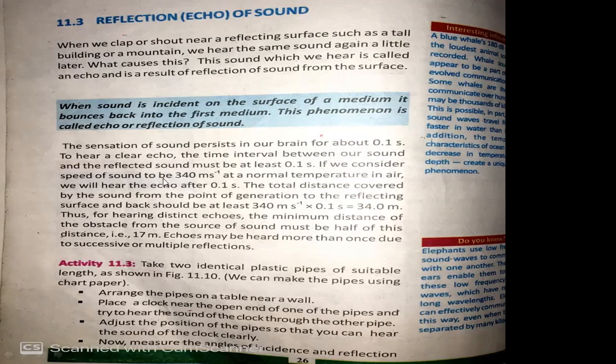To hear the echo very clearly, the time must be at least 0.1 second, and the total two-way distance is 34 meters. But if we consider one-way distance, the distance will be 17 meters. Sometimes we hear multiple echoes. This is just because of multiple reflections, or successive multiple reflections.